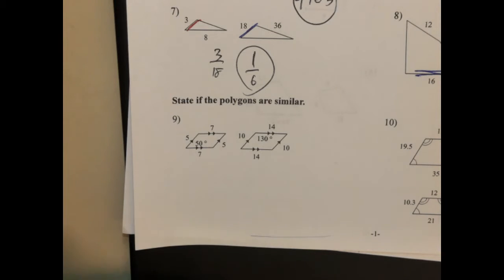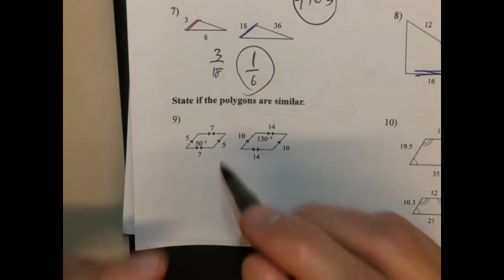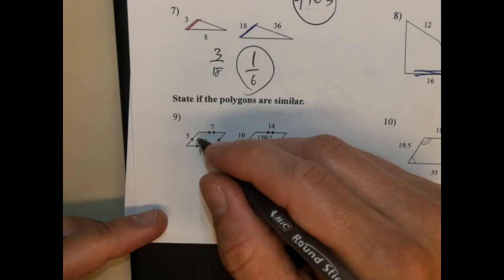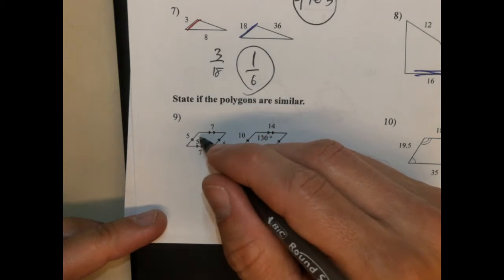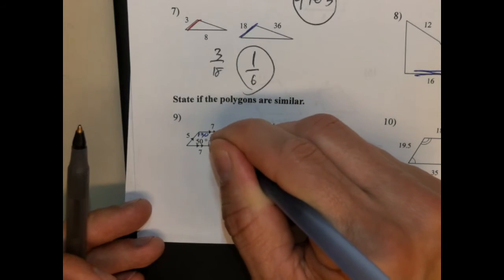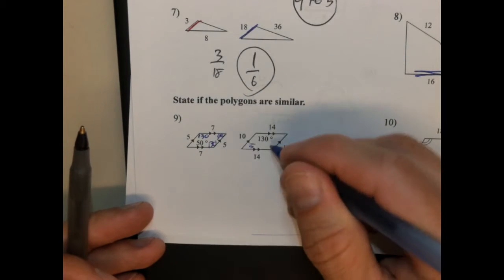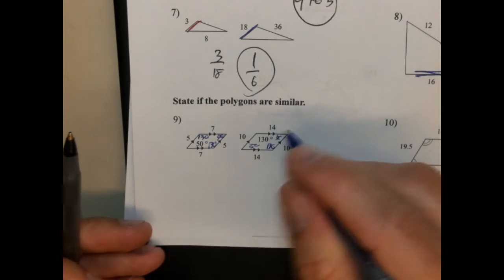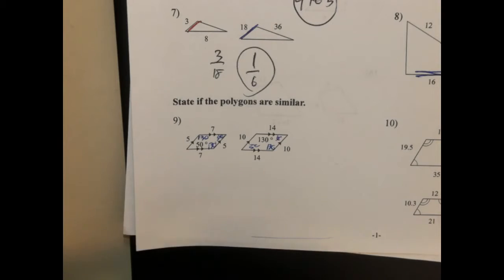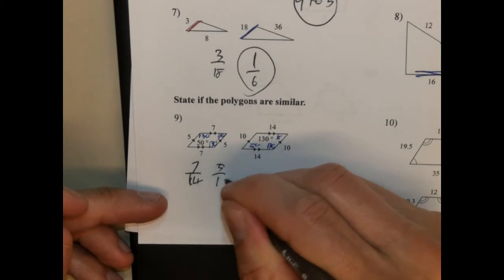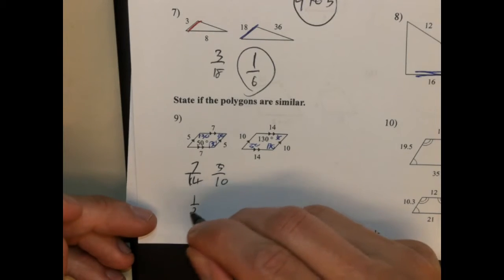State if the polygons are similar or not. All right, so in order for polygons to be similar, they need to have congruent angles and proportionate sides. So let's check the angles first. This is a parallelogram, which means these consecutive angles have to be supplementary, so I have to add to 180. That means this has to be 130, this has to be 130, and this has to be 50. And so the angles match up. We're good there. Let's check to see if the sides work. So we'll do 7 over 14 and 5 over 10, and those are both the same ratio because they're both a half, so it works.